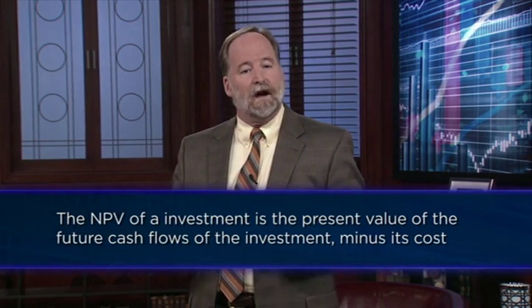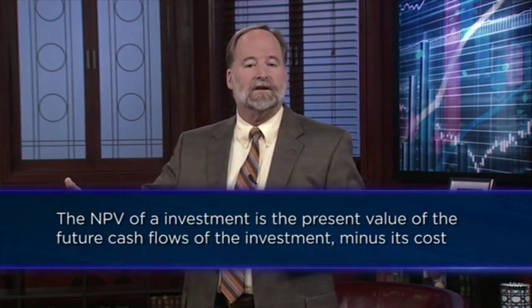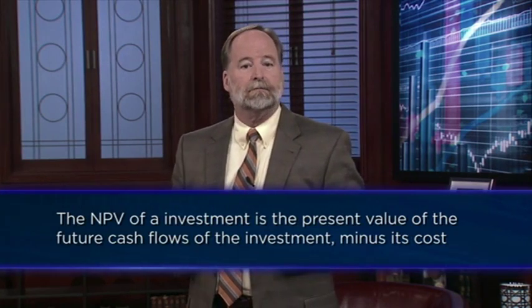The NPV of an investment is simply the present value of the future cash flows from the investment minus its cost. If the NPV is positive, your investment gives you a stream of future payments that is worth more than what you paid. That's a good investment. If the NPV is negative, then what you get is worth less than what you have to pay. That's certainly a bad investment.